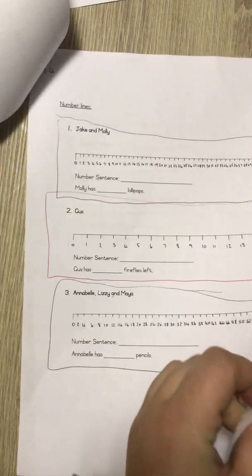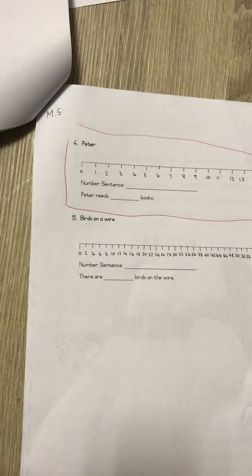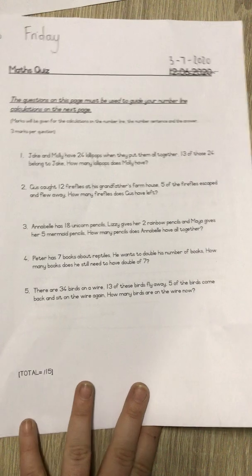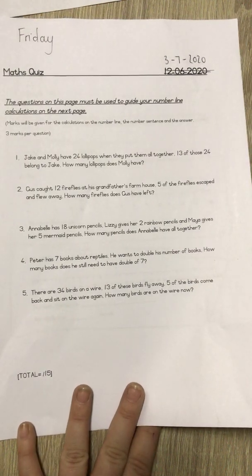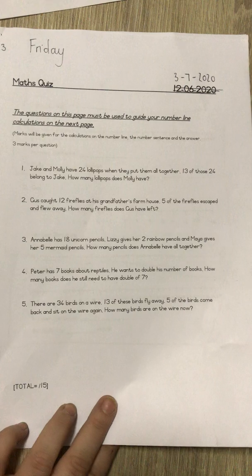Good. Number 4, you guys are going to plot and do on the second page where it says Peter. So let's look at number 4. Peter has 7 books about reptiles. There you should already do your first thing. Plot the first number on your number line. Peter has 7 books about reptiles.